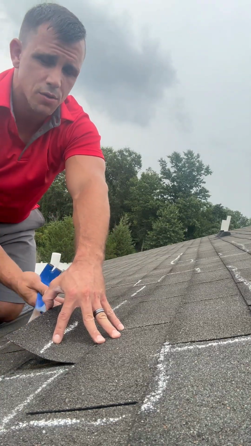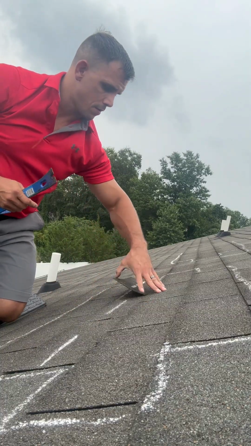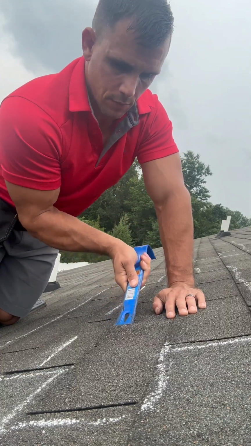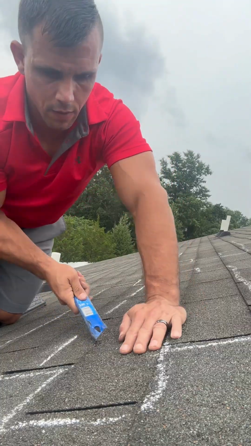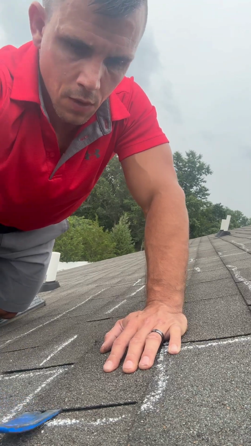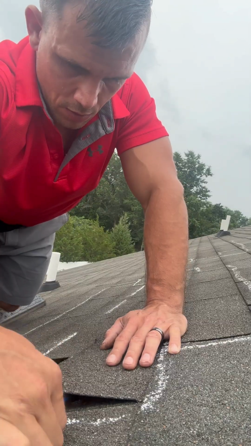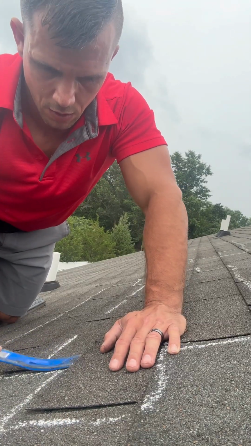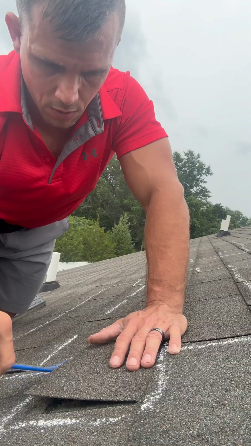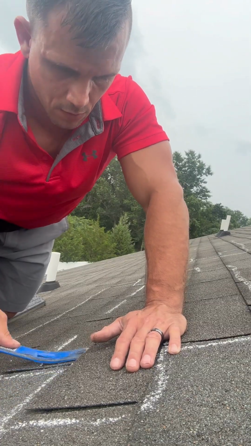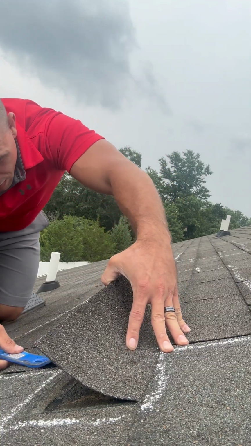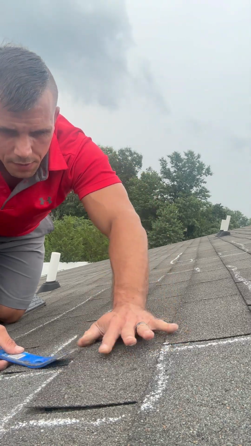Again, significant material transfer on the next tab I removed. All right, moving up to the 4 tabs above that. All right, more material transfer there.